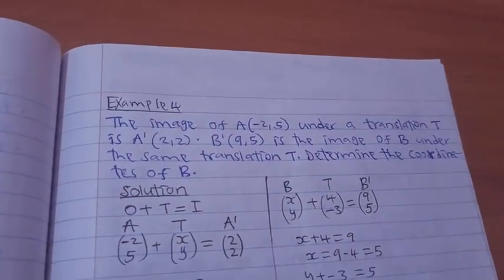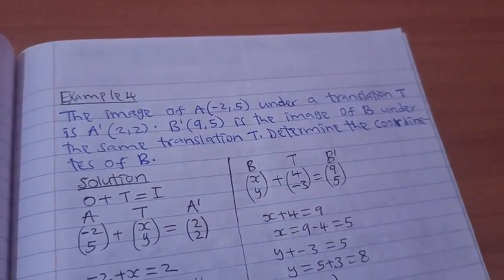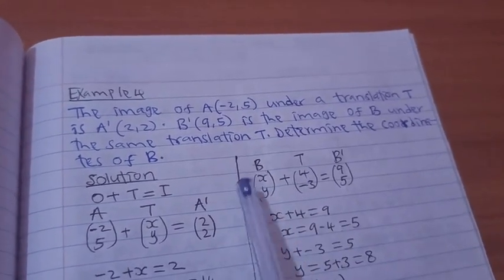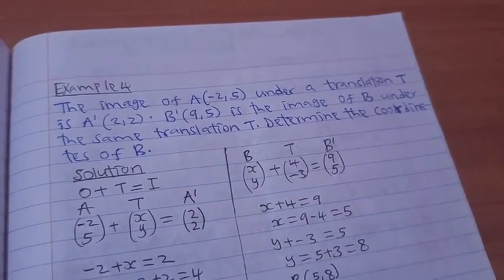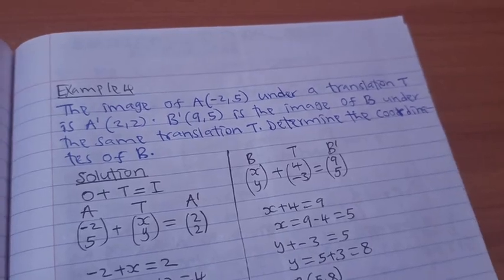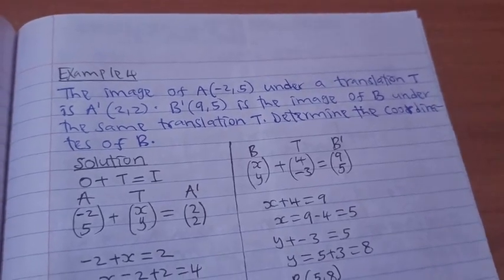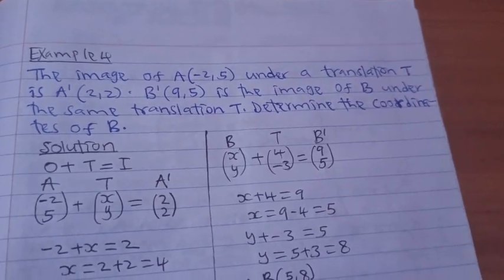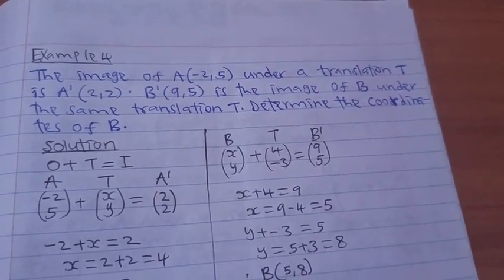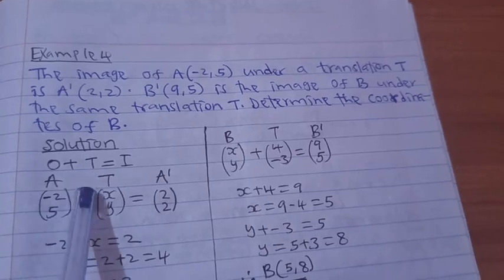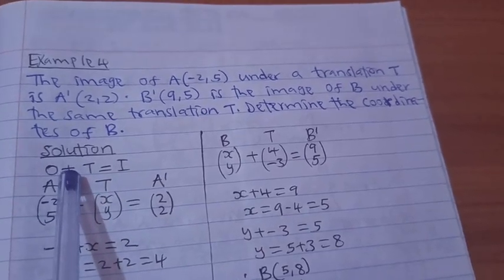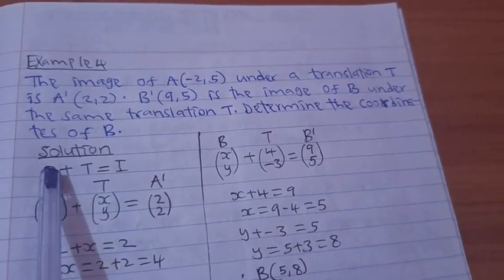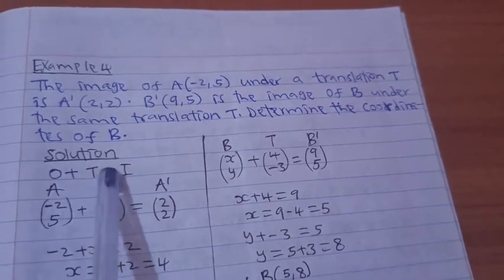The last example for this session: the image of A (-2, 5) under translation vector T is A prime (2, 2). B prime (9, 5) is the image of B under the same translation T. Determine the coordinates of B. For this case, we also have two sets. We have to consider point A and the translation. The formula is O plus T equals I.